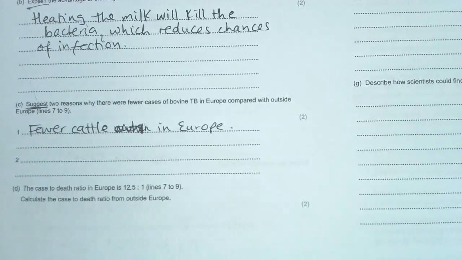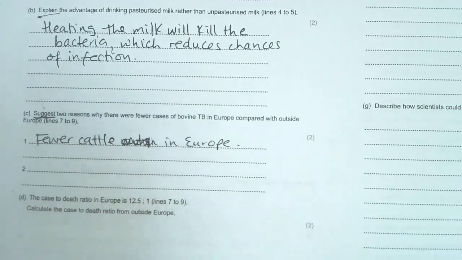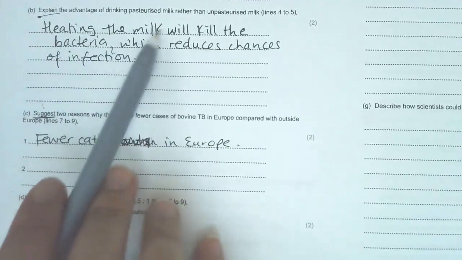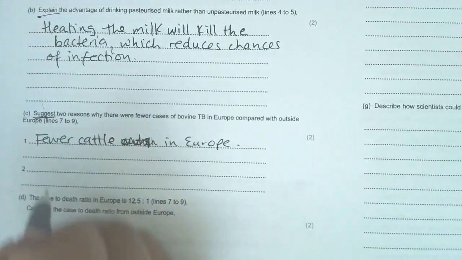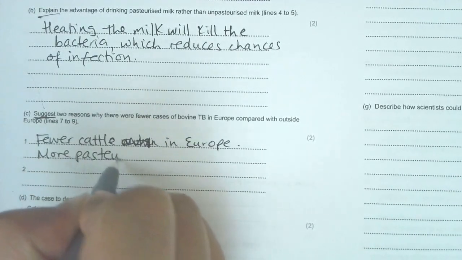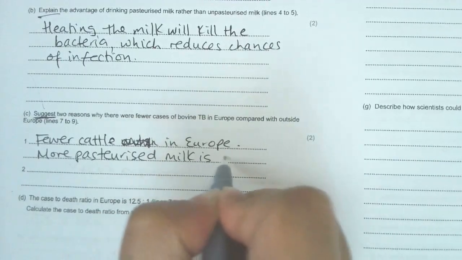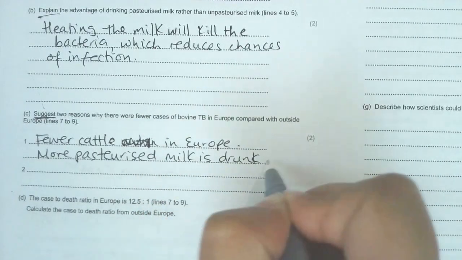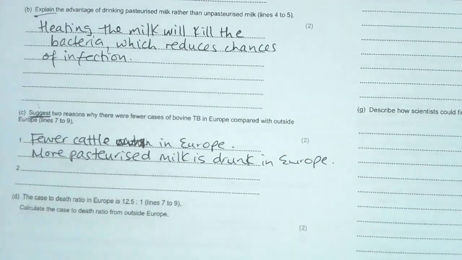Perhaps let's link it to this question. Maybe more people in Europe drink what kind of milk? Where is it on here? Okay, so maybe more pasteurized milk is drunk in Europe.